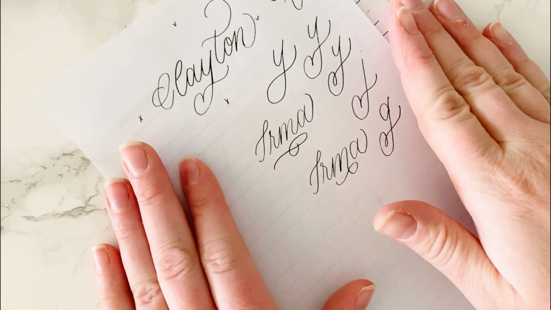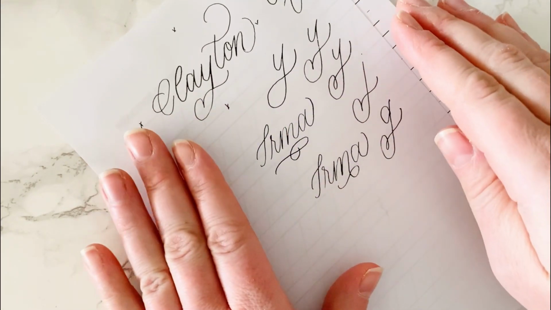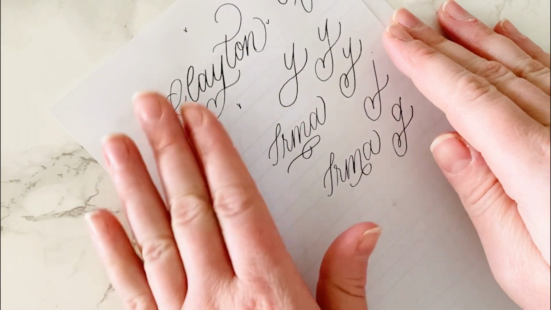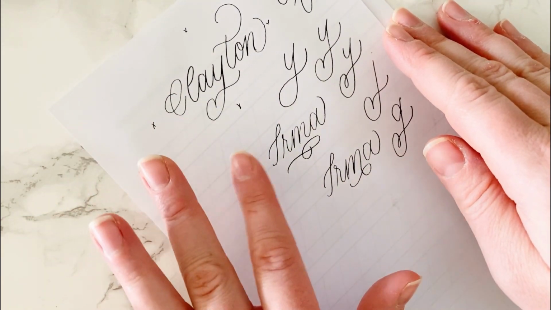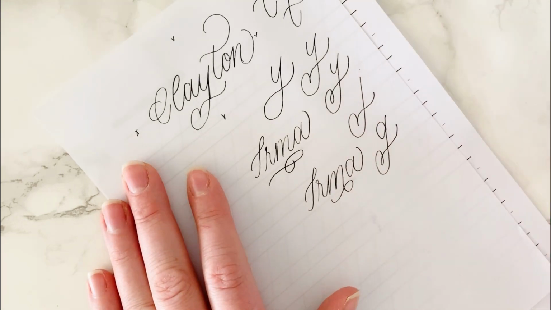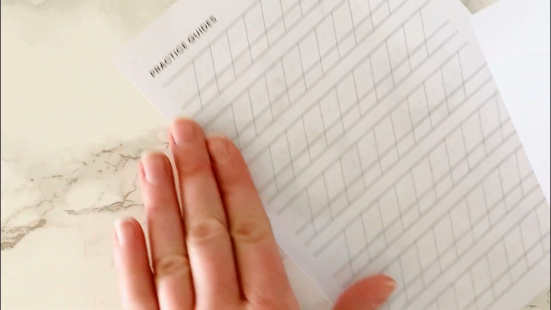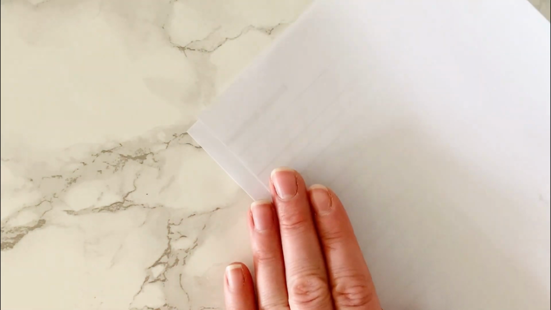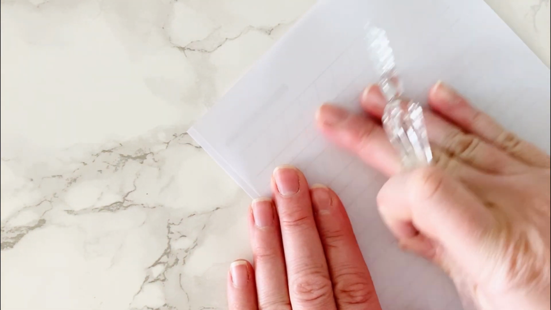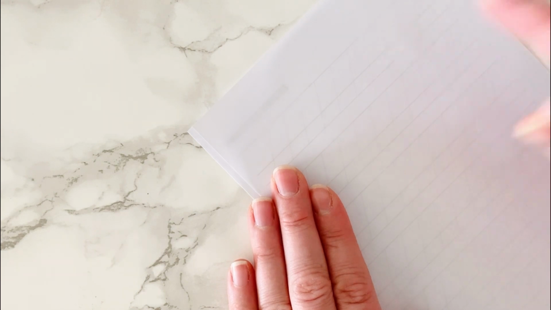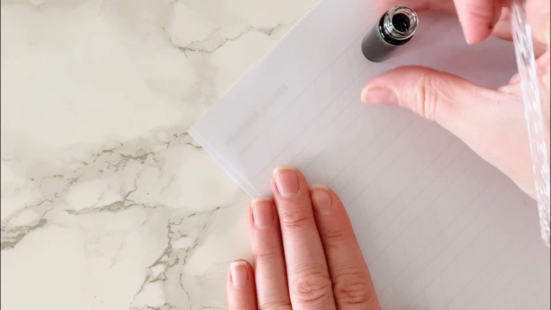In this video, I'm going to walk you through how I do a name or a composition, and some tips for flourishing and where to add them. So let's jump in. I have the last page in my workbook, page 14. I love to use this as a practice guide. And then I have my Canson marker paper, and of course my ink and my dip pen.